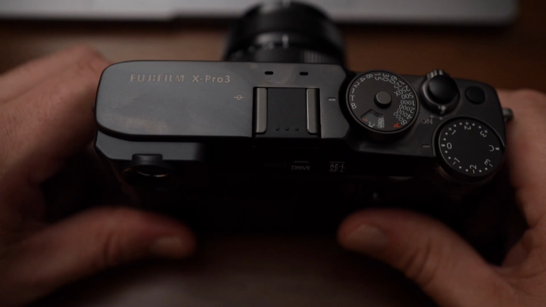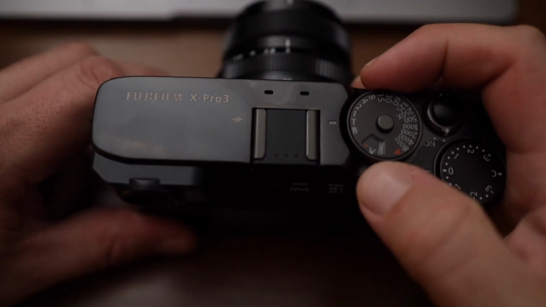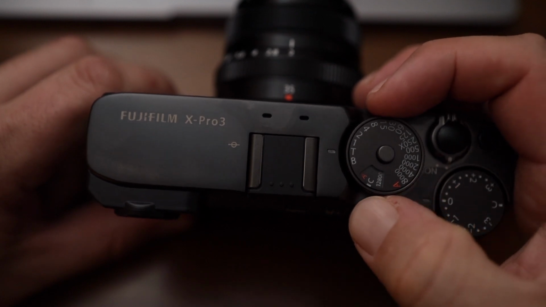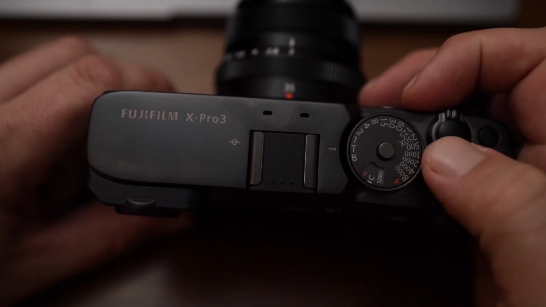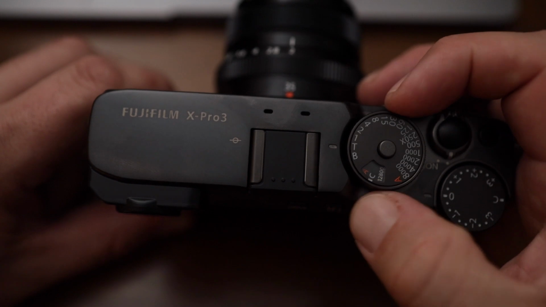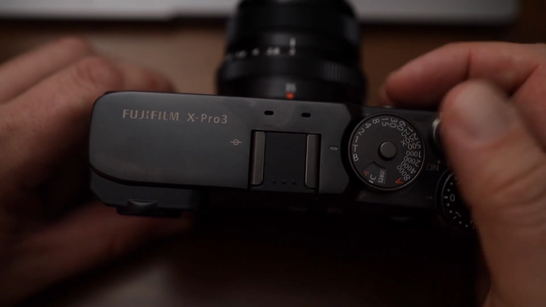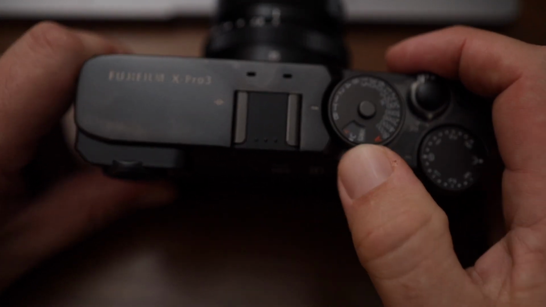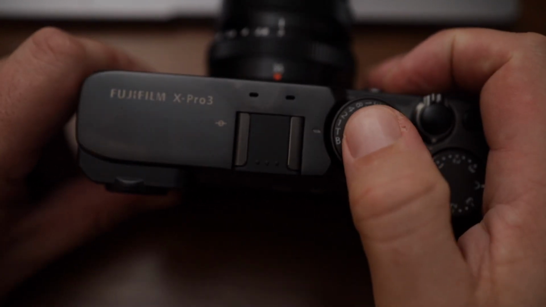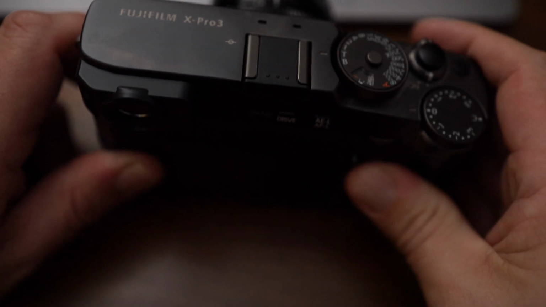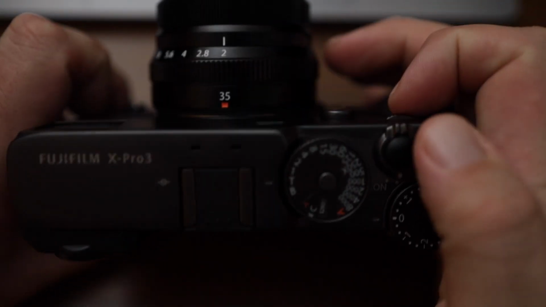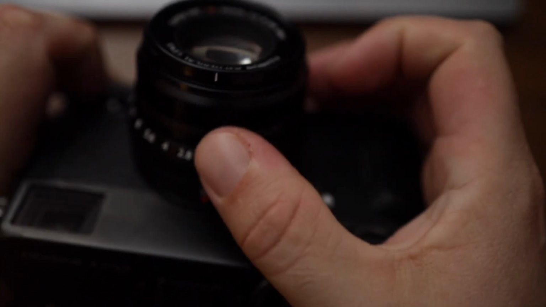So I'm not really big on using the analog dials to dial in my exposure. Sometimes I do, but if I'm in a place where I'm bouncing back and forth, I like to have it on my command dials. So I set my ISO to C, my shutter speed to T, and therefore I use the back command dial for my shutter speed, the front command dial for my ISO, and obviously the lens for aperture.